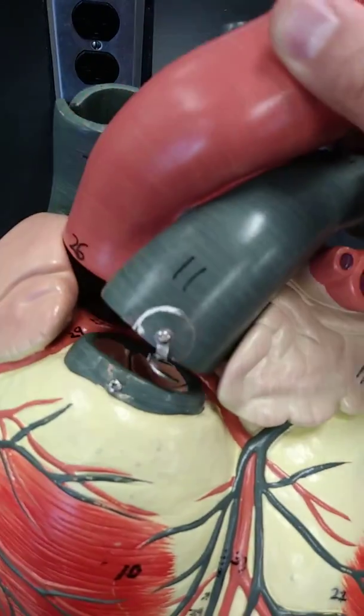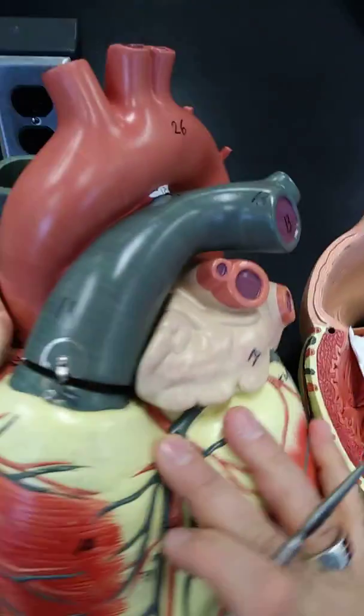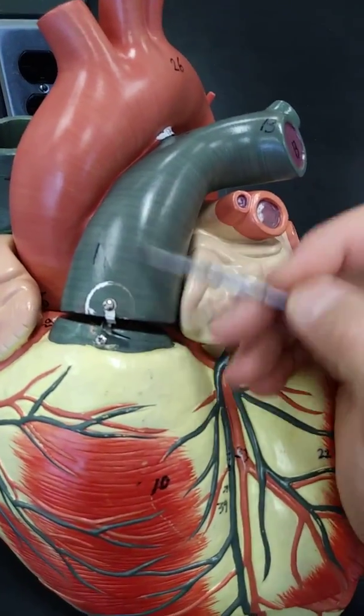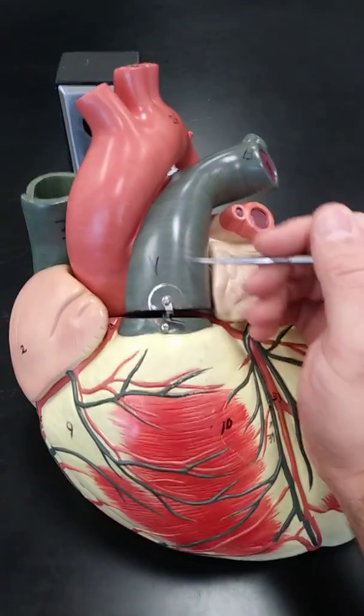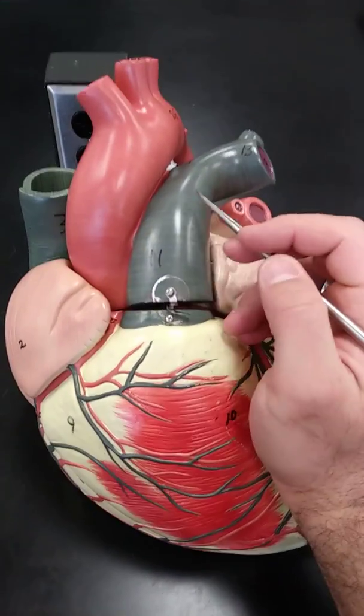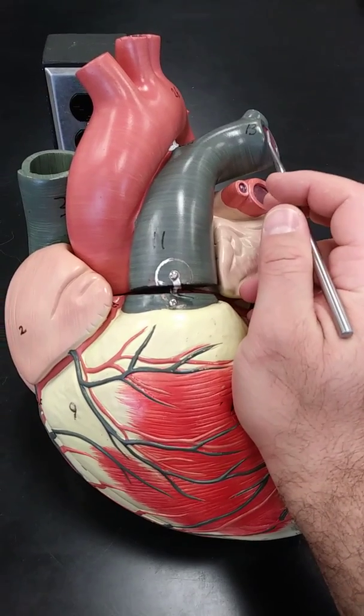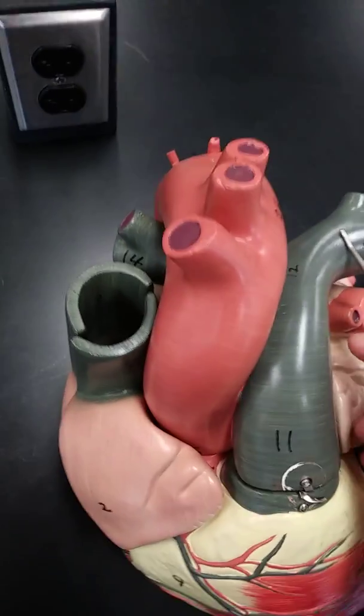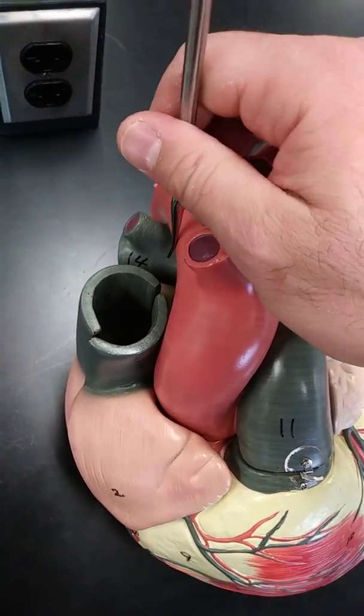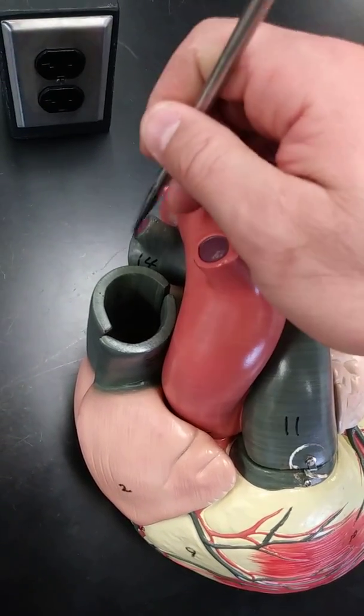Then from the pulmonic valve, it will pass along the pulmonary trunk. And eventually this pulmonary trunk will subdivide into or bifurcate into a left pulmonary artery and a right pulmonary artery reaching out towards both lungs.